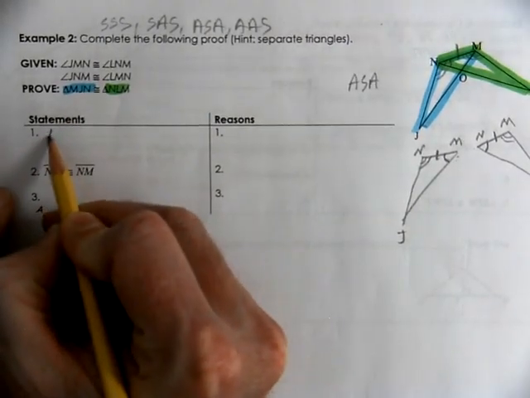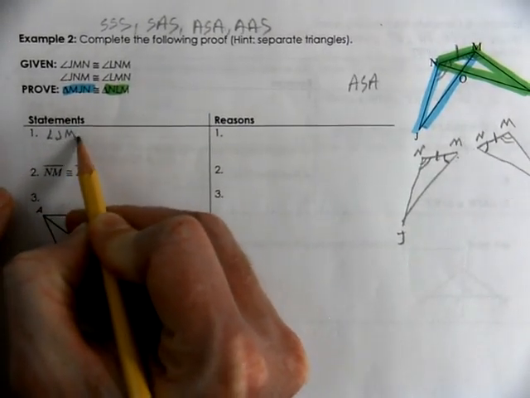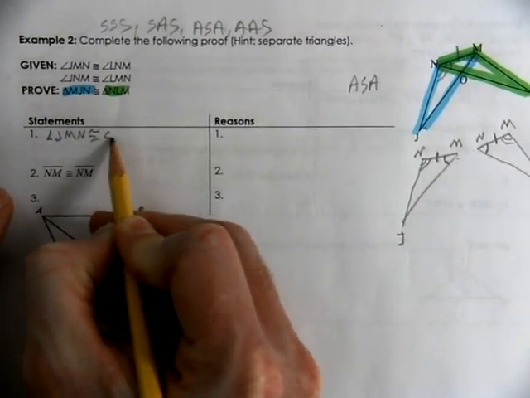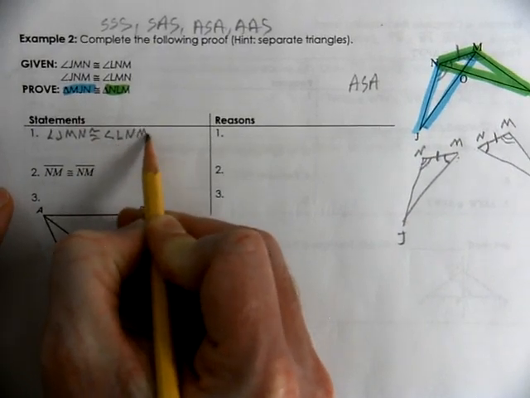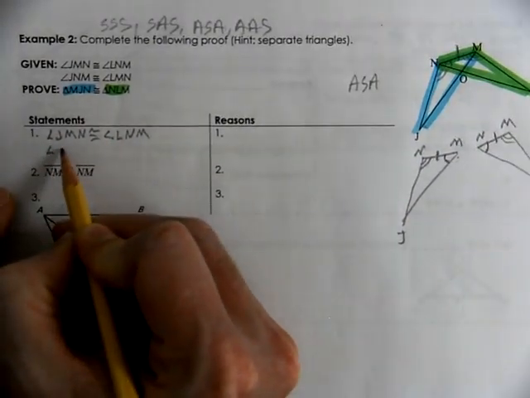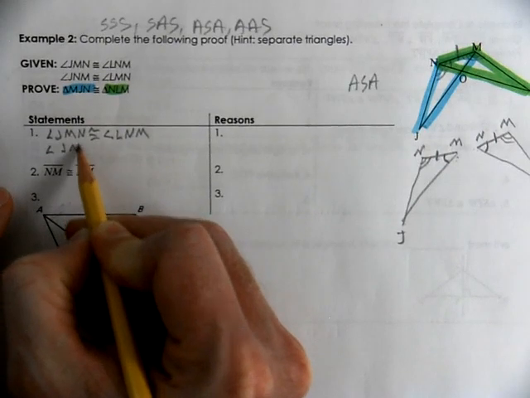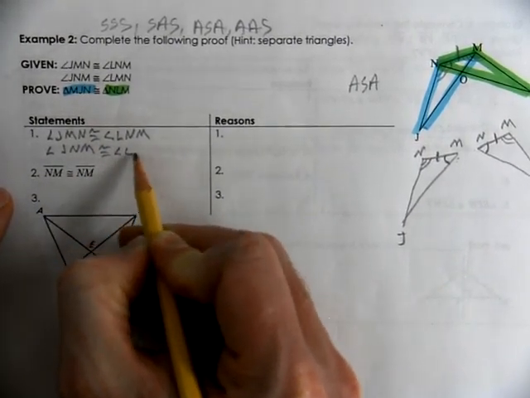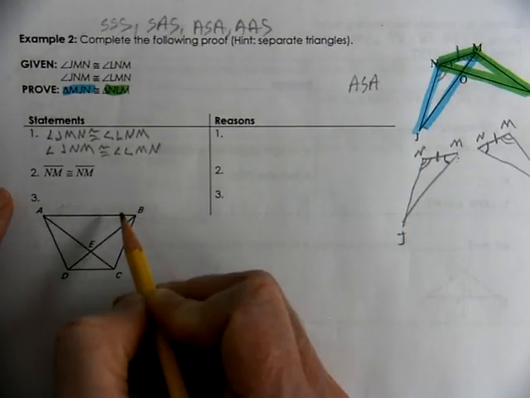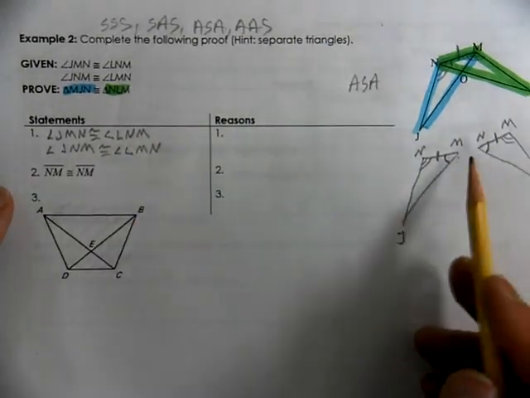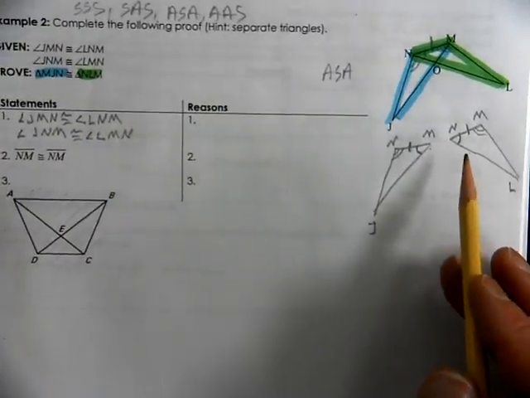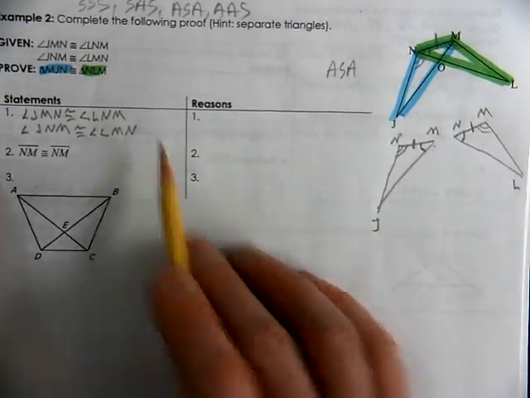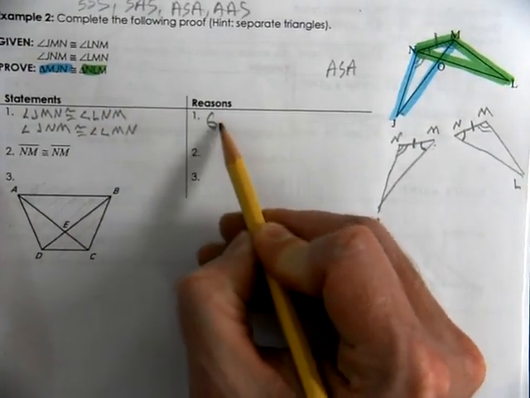So we know that angle JMN is congruent to angle LNM. And we also know that angle JNM is congruent to angle LMN. We already labeled those in our pictures. We have to put that in our proof. It's always a given.